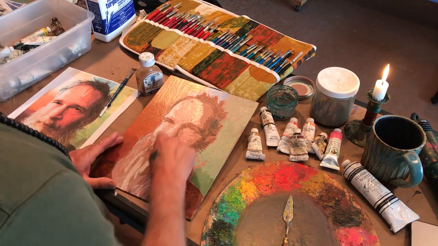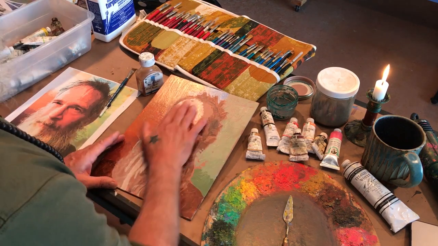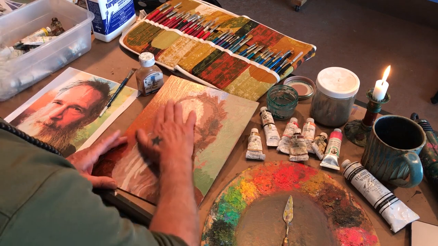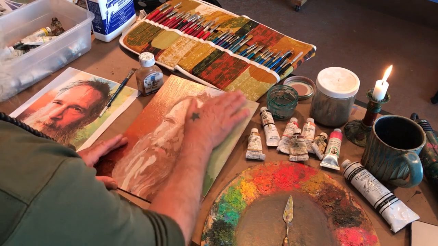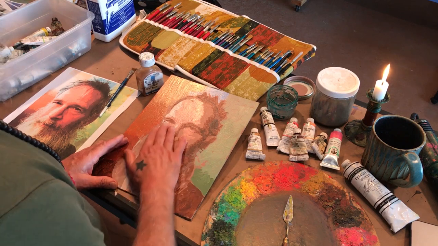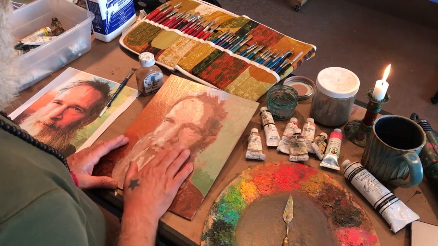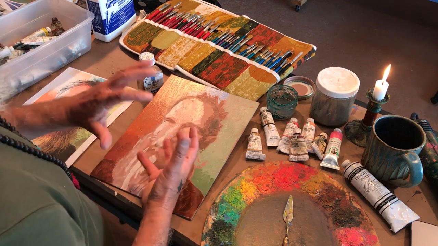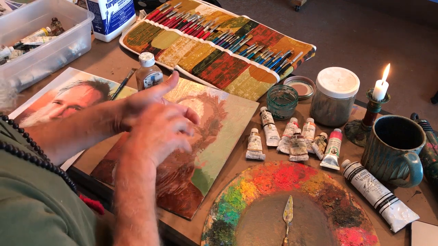I'm going to glaze over the whole piece with a burnt umber. So that's actually an important thing to pay attention to. I'm going to glaze over the whole piece. I might even glaze over the whole painting. And it's called unifying the field. So when I glaze, it's going to coat everything and pull it all together, and then I'm going to keep painting on it.